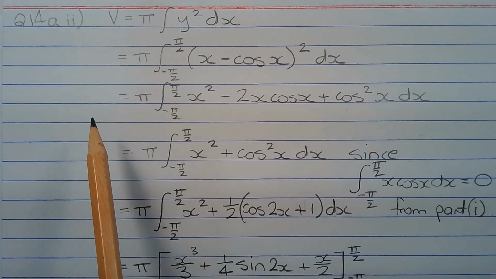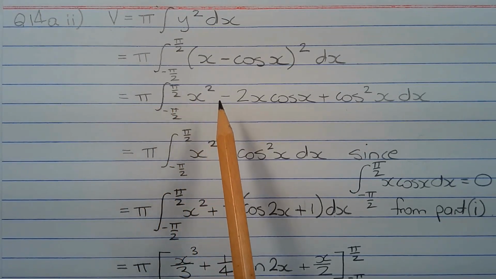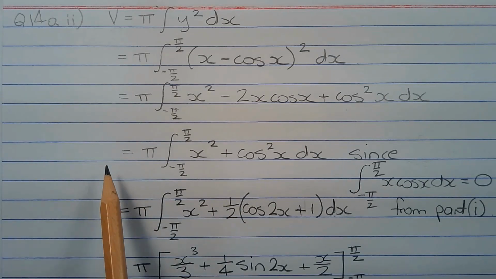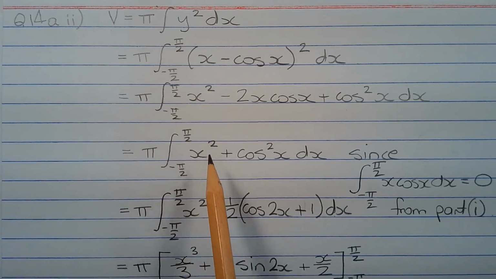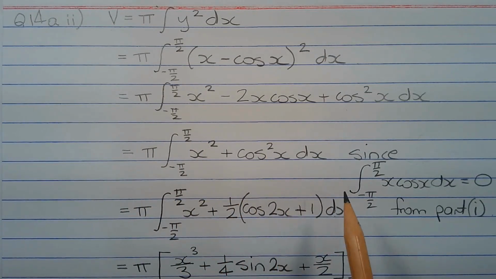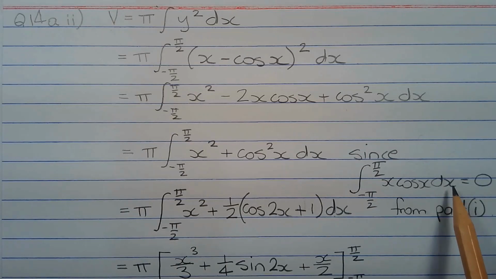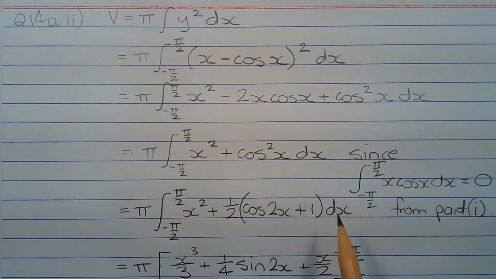Expanding the brackets, we get pi times the integral of x squared minus 2x cos x plus cos squared x dx, which equals pi times the integral of x squared plus cos squared x dx, since the integral from x equals negative pi over 2 to x equals pi over 2 of x cos x dx equals 0 from part 1. And this equals pi times the integral from x equals negative pi over 2 to x equals pi over 2 of x squared plus half times (cos 2x plus 1) dx.